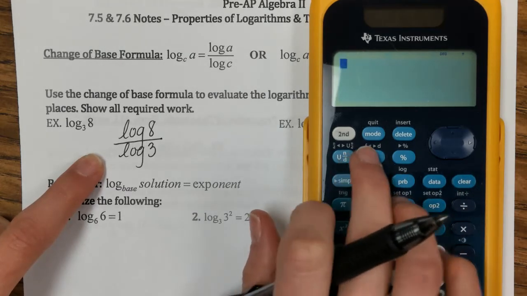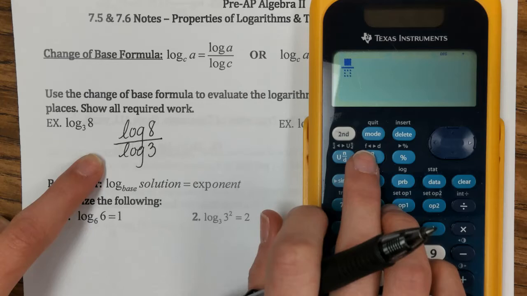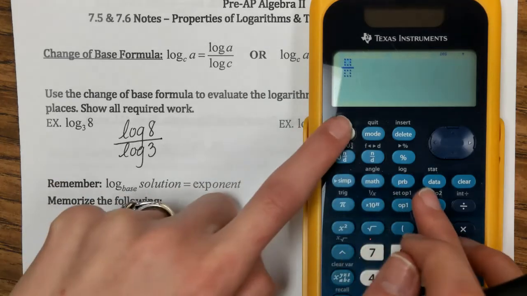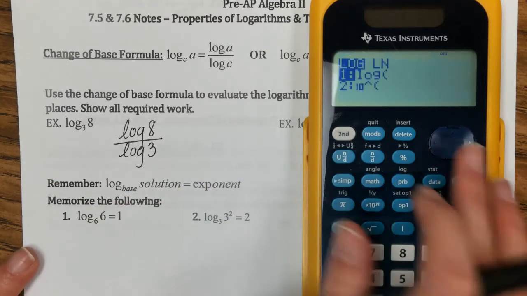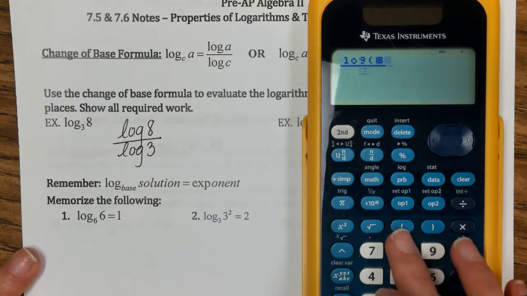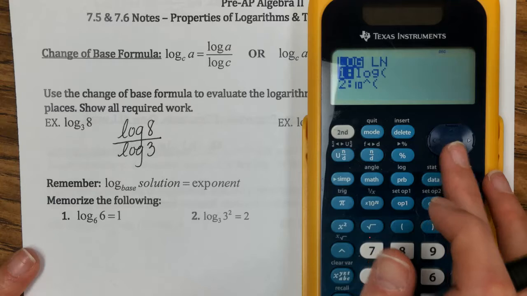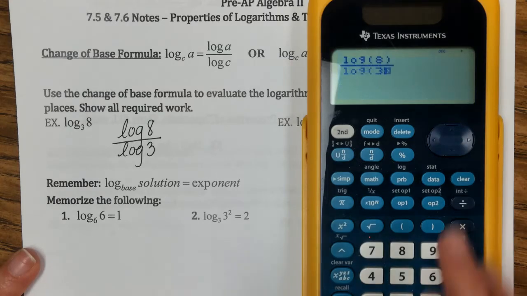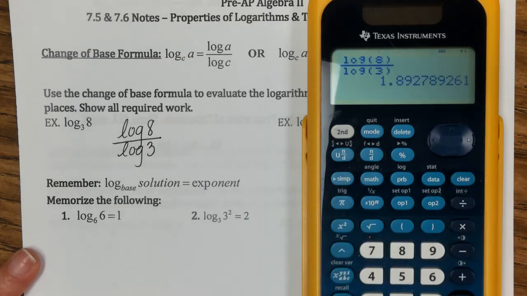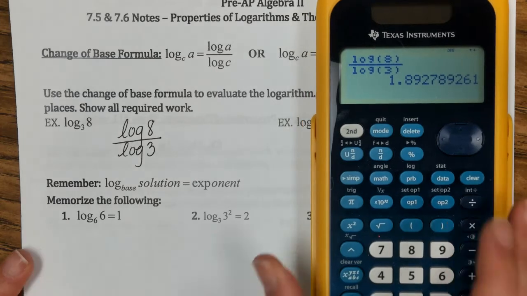I would set up my fraction template, and then remember to do log, you do second, then log. So I'm going to do log of 8, close your parentheses, go down to the denominator, do that again, log of 3, and I get the same answer.